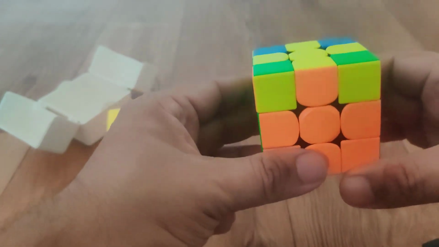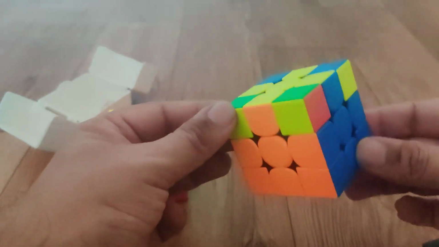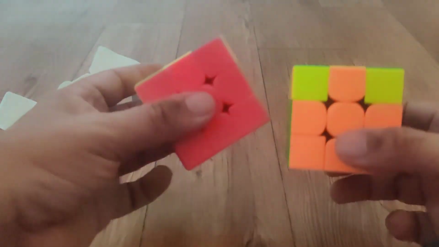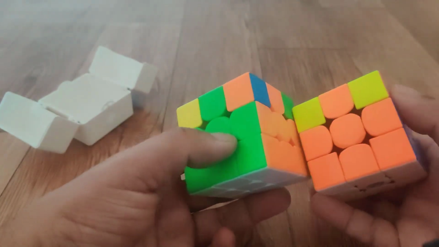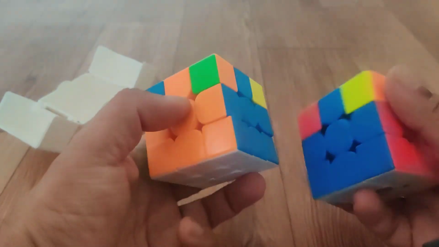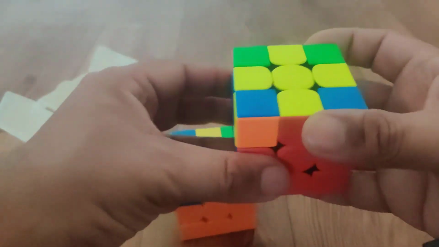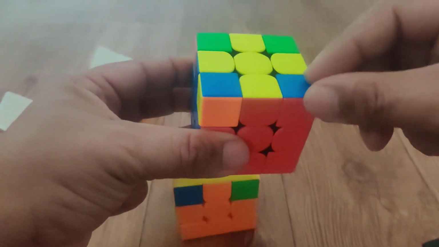I'm explaining this very slowly so that you people can follow it. Now you can see that the edge pieces have been solved. Now let's go and solve the corner pieces out here. These are the corner pieces. Let's go and solve all these corner pieces.